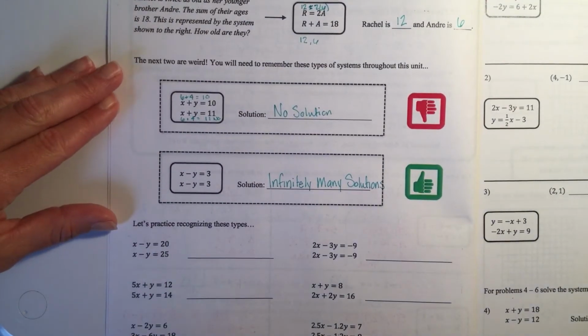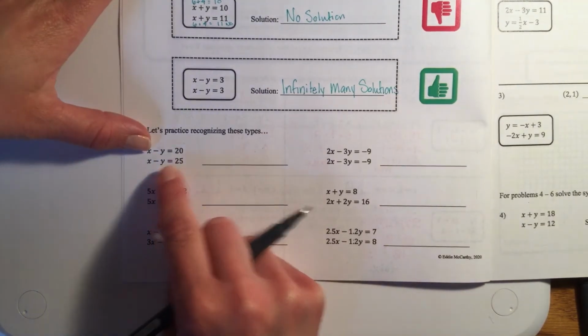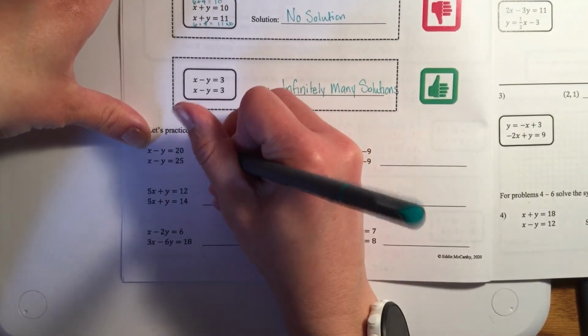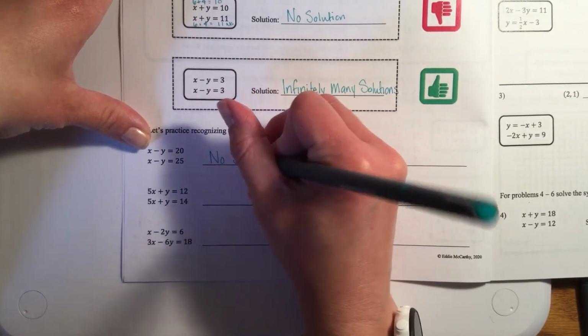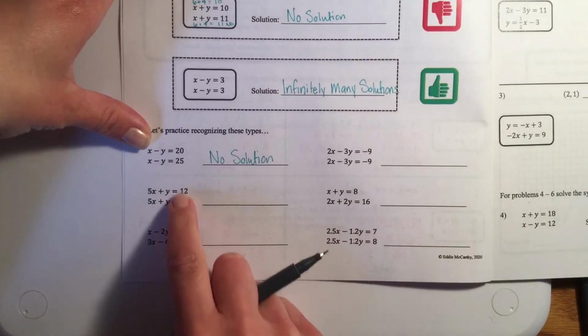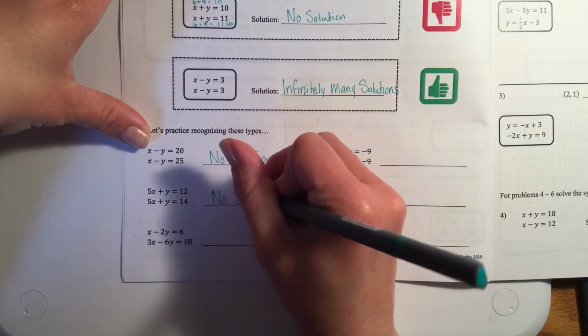So let's just practice looking at these different types. So same on the left-hand side, can they equal two different things? No. So this is a no solution. Same on the left, can they equal two different things? No solution.